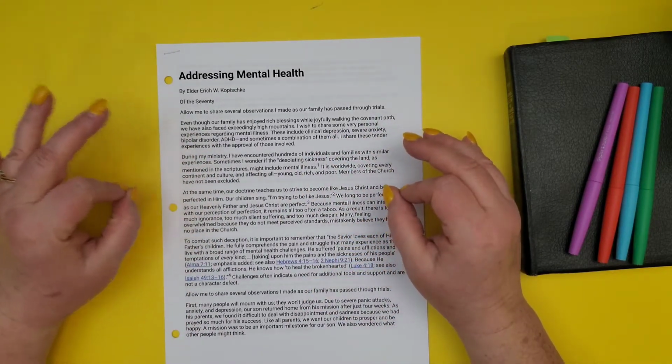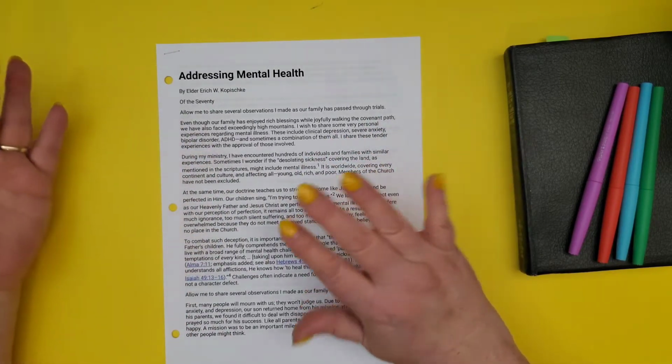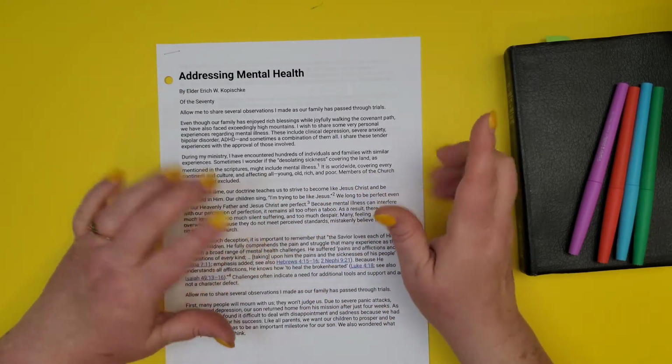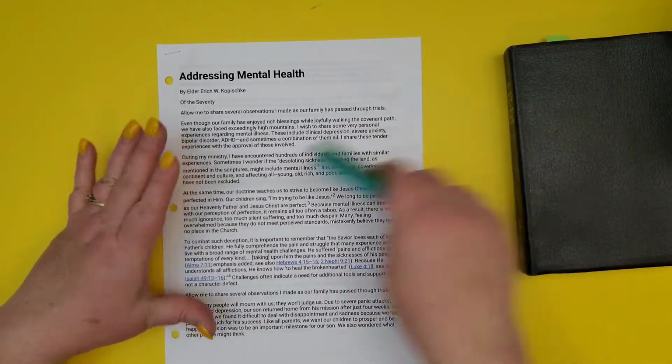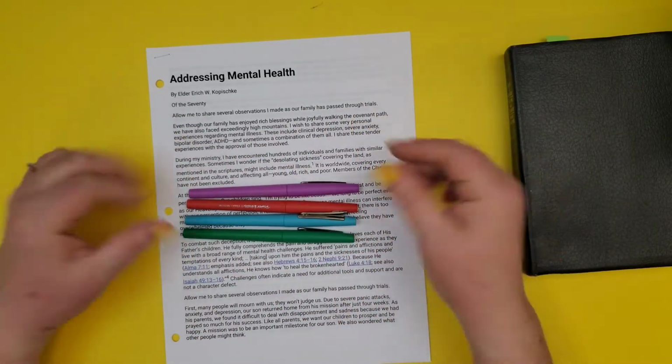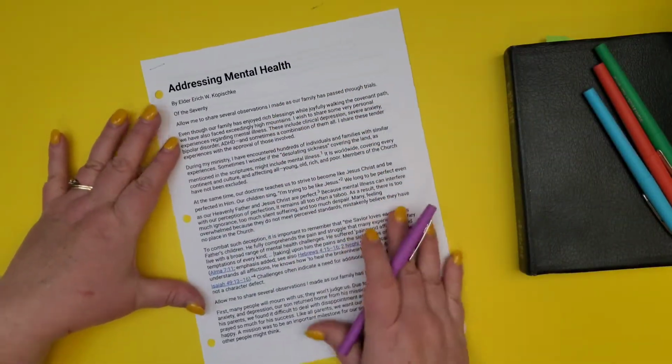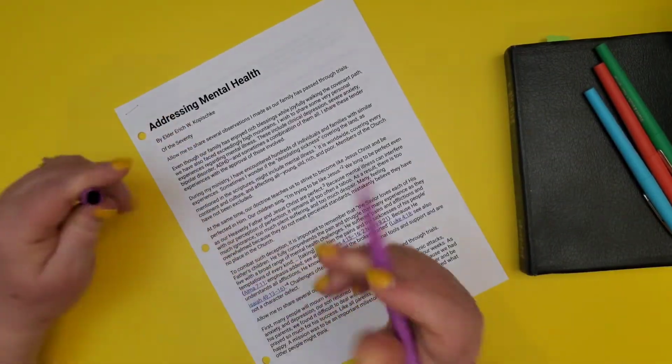It's interesting because sometimes the things that jumped out at me a couple of weeks ago at General Conference aren't the things that jump out at me today. So I do like to make it a little bright and colorful. We'll start with purple, shall we? I'll go through, read, and underline what I like.